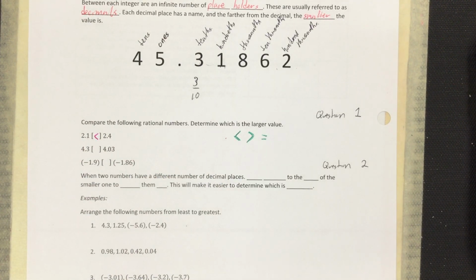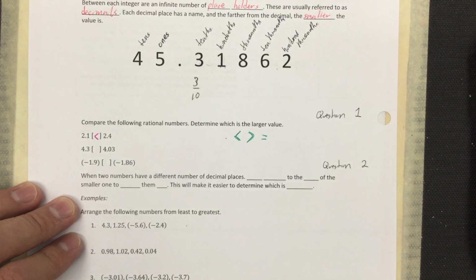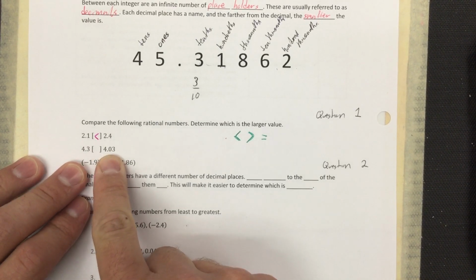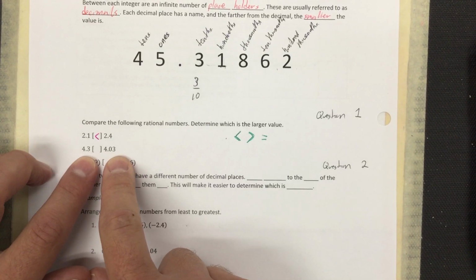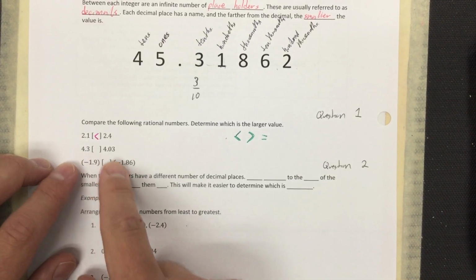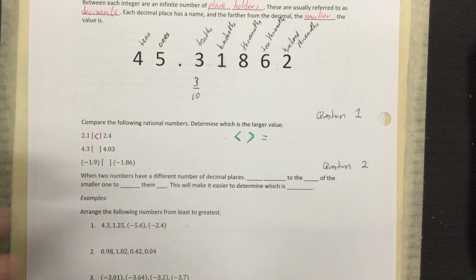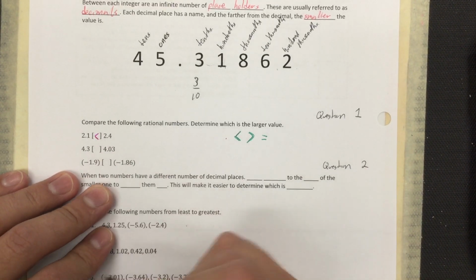Now there's a difference when we start talking about more than one decimal place. So let's look at here. We have 4.3 and 4.03. The 4s are exactly the same, and after the 4 we have a 3. But now which one is bigger? Because the 3 is the last number. Some of you may already know how to do that, but let's just go through this here.